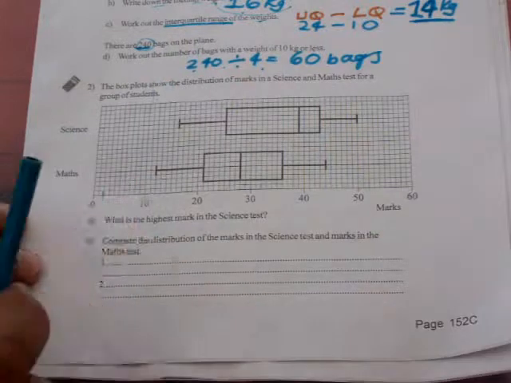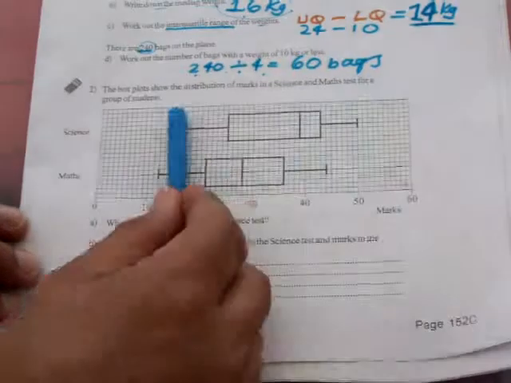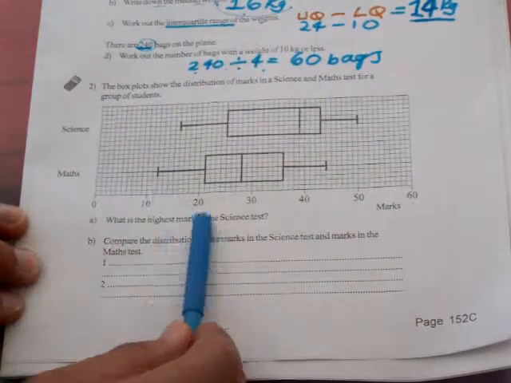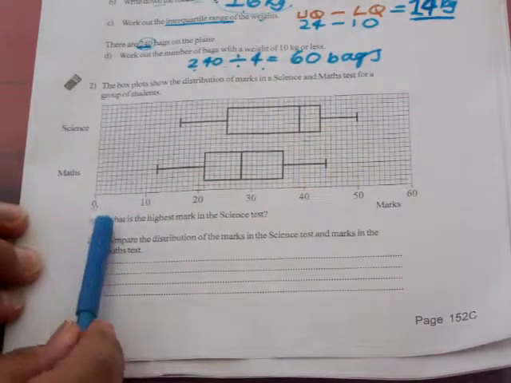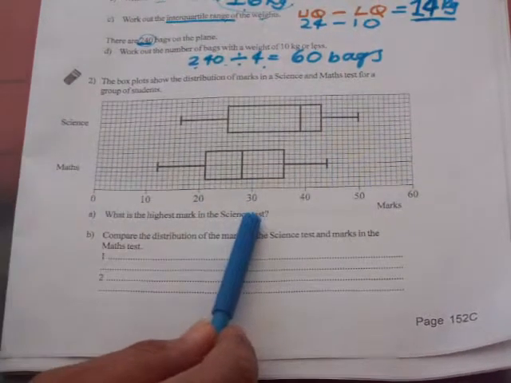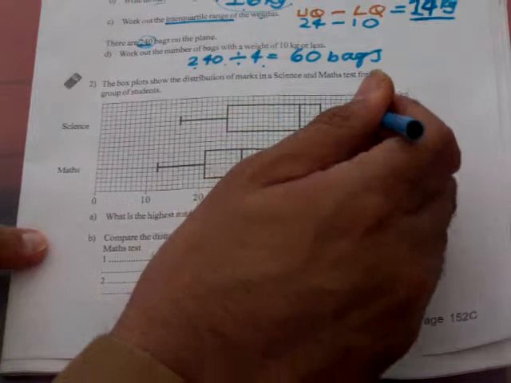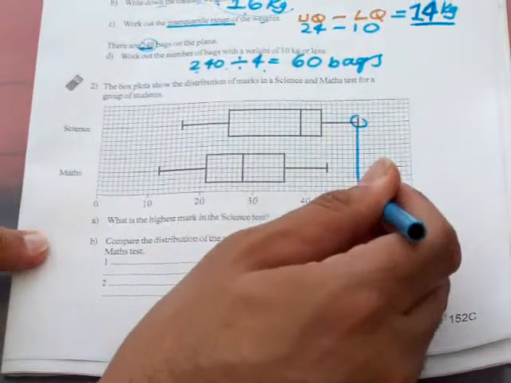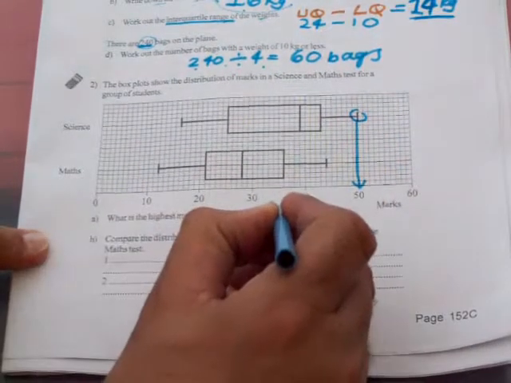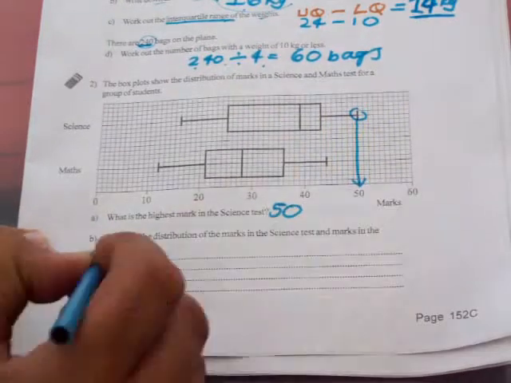The box plot shows the distribution of marks in a science and a maths test for a group of students. Here again, they've given you the box plots in advance. What is the highest mark in the science test? 50. That's the end, and we come down to the bottom. So the highest mark in the science test is 50 marks.